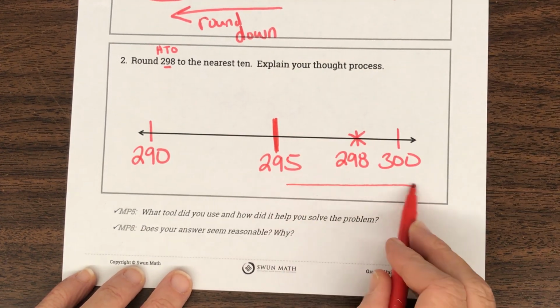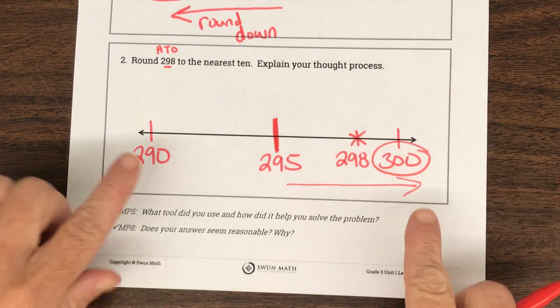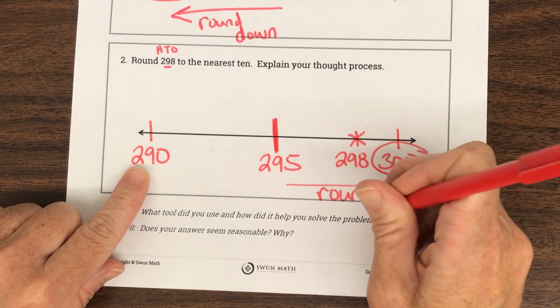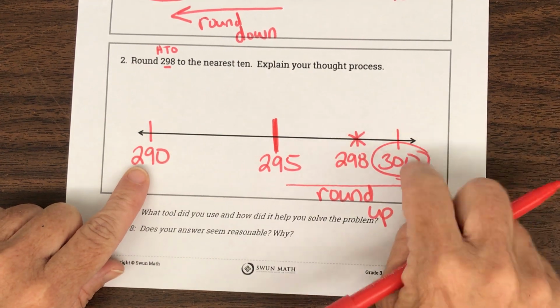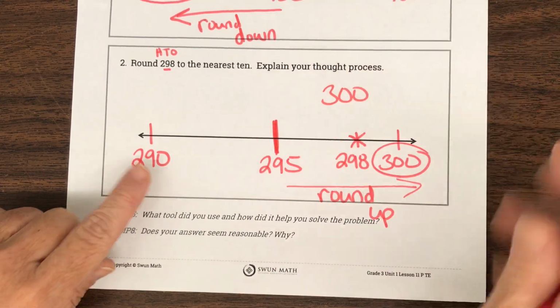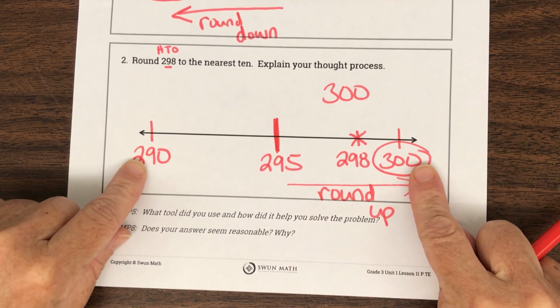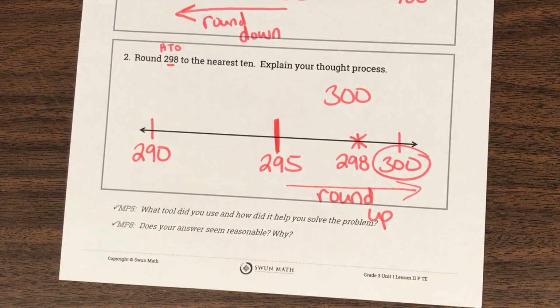Since it's closer to the 300 than to the 290, I'm going to do something called round up. And I'm going to say my answer is 300. So because it's closer to the 300 than the 290, this is my answer.